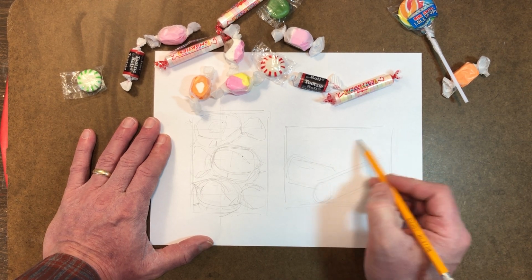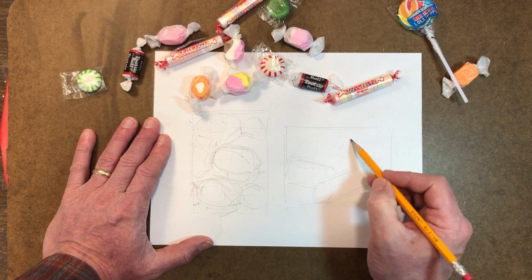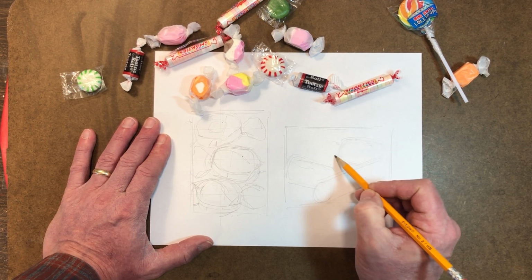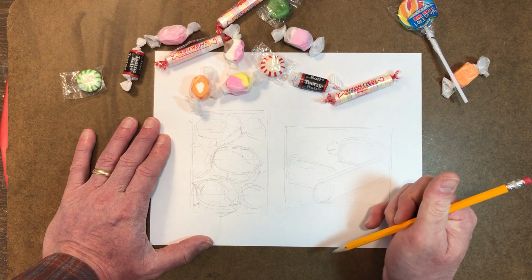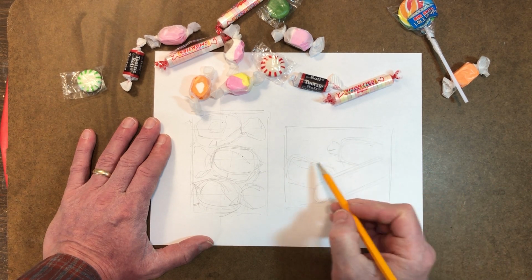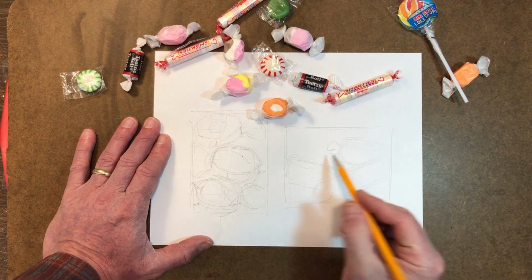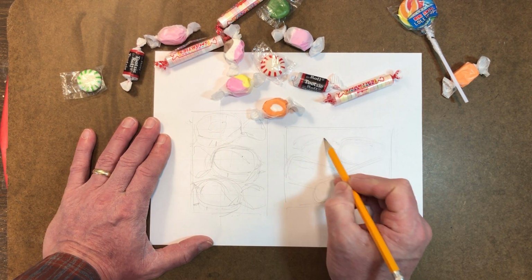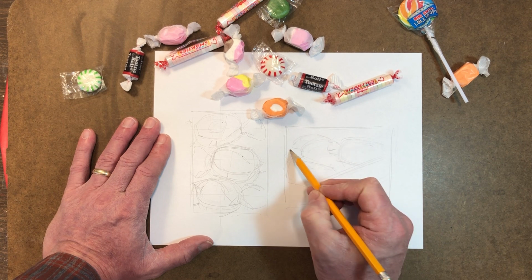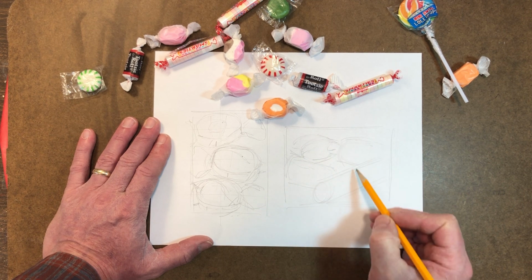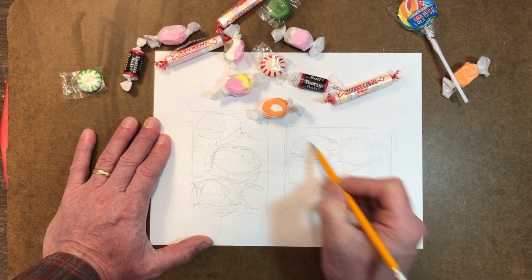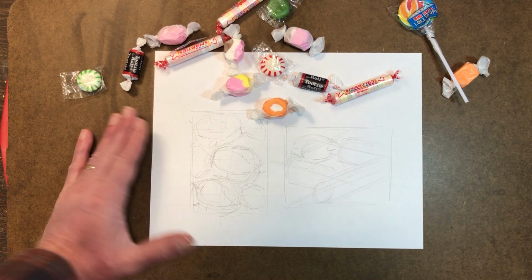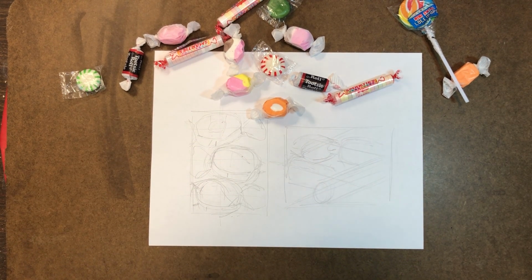And let's repeat that Tootsie Roll idea up here. Again with the wrapper. And let's bring in a piece of taffy in the back. So now instead of a circular composition, I'm kind of going with these diagonals through my work. So now I just got to decide what direction I want to go with it.